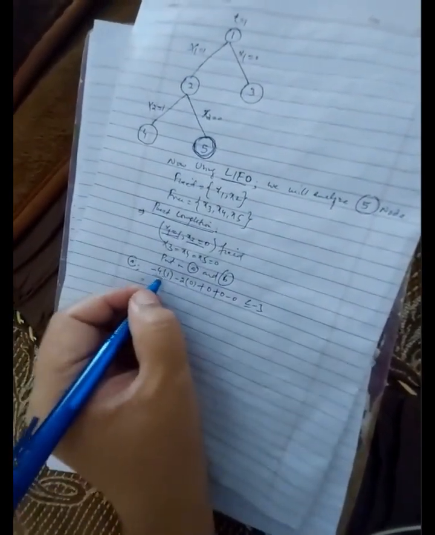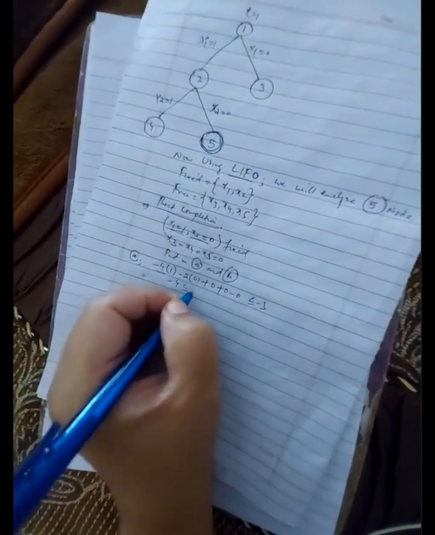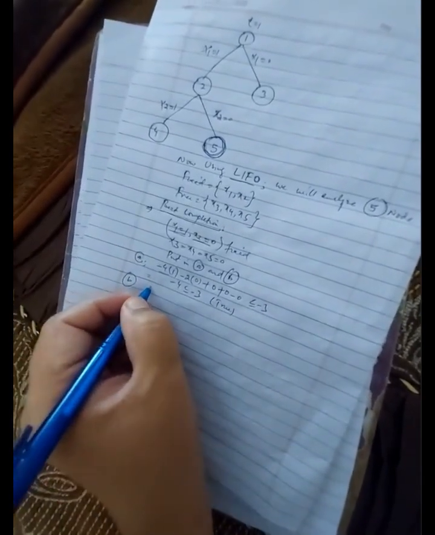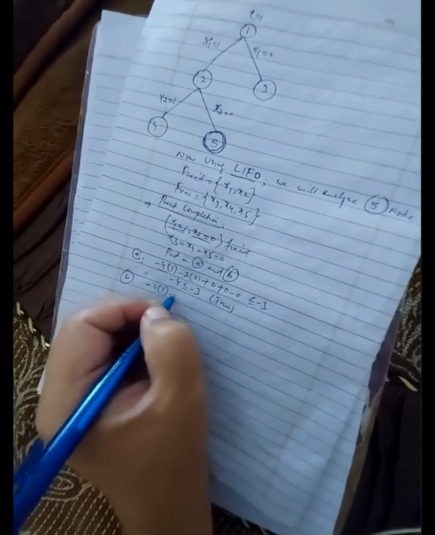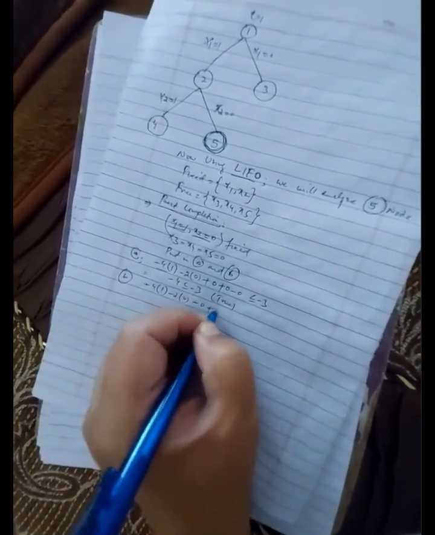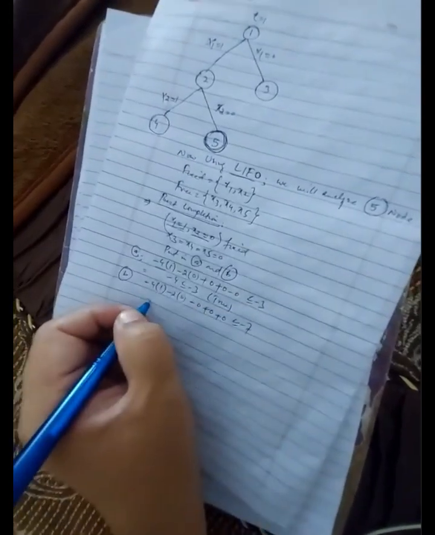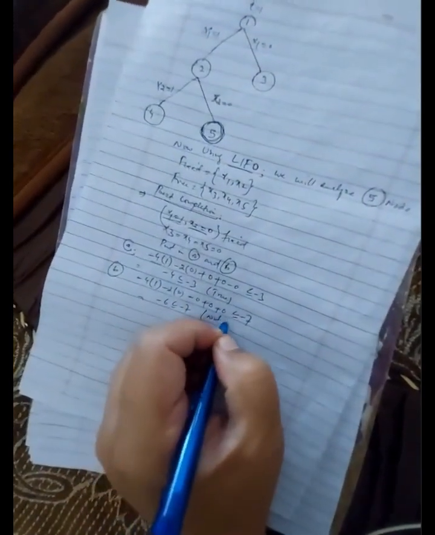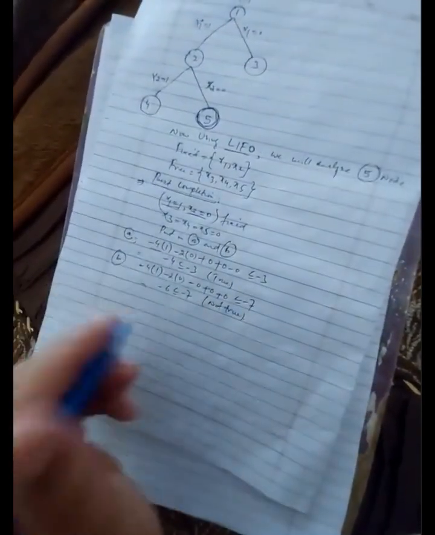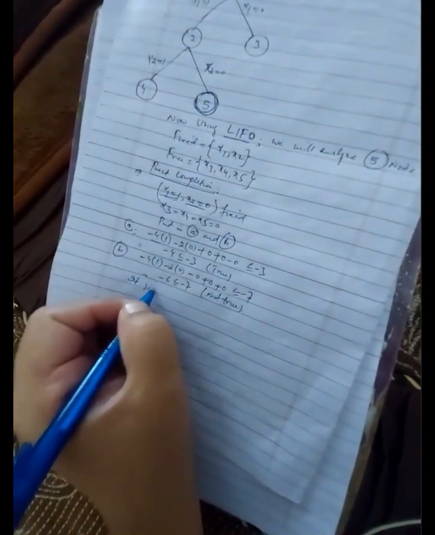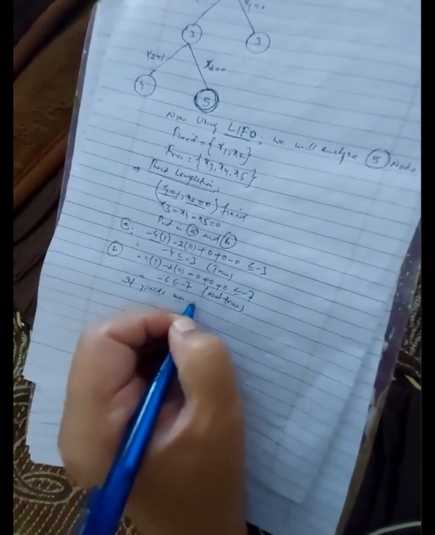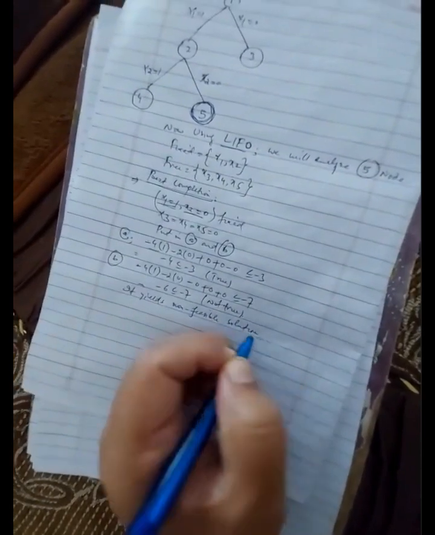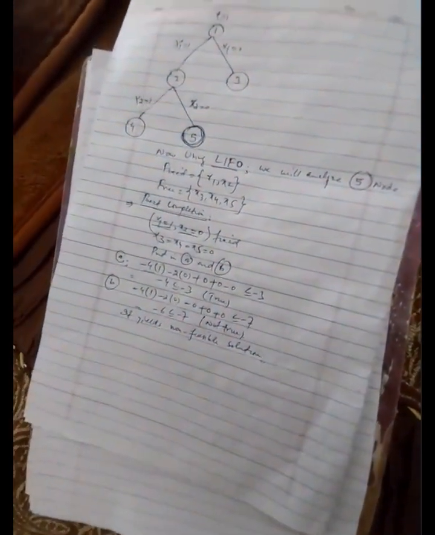This is the constraint A. So -4 is less than or equal to -3, which is true. For B, we will have -4 into 1 minus 2 into 0 minus 0 plus 0 plus 0 less than or equal to -7. -6 is less than or equal to -7, which is not true. So it is yielding a non-feasible solution. So what do we do when we have a non-feasible solution?